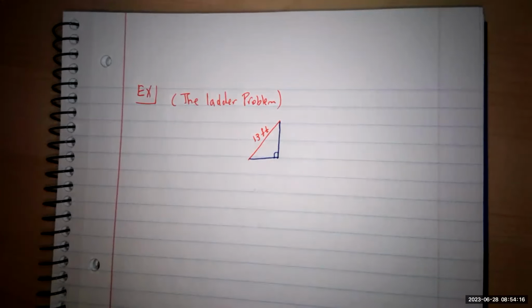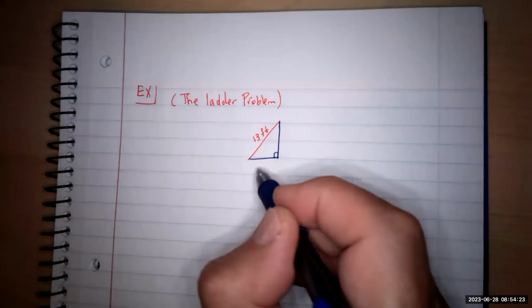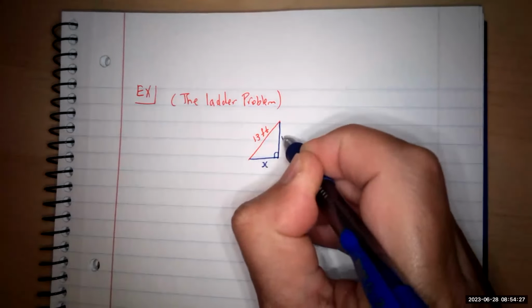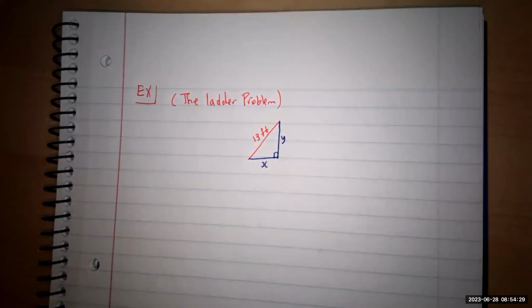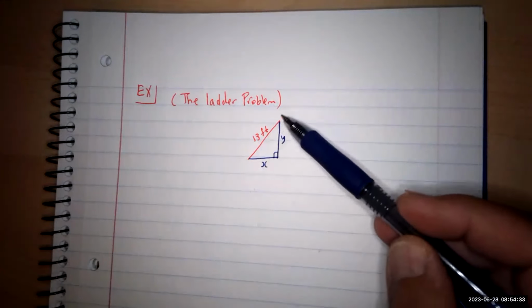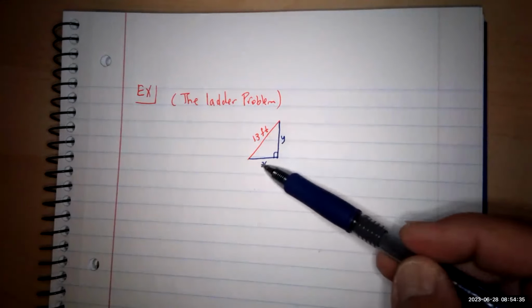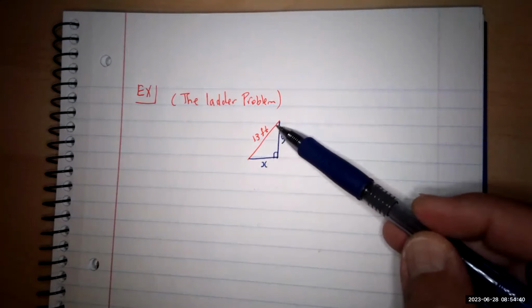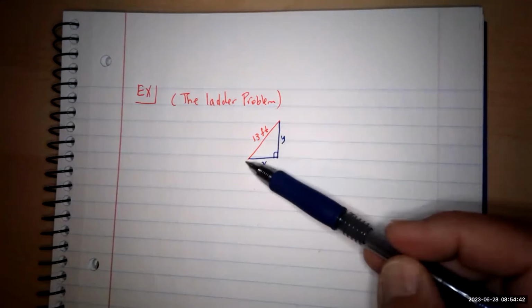So this is going to be a situation you're going to have, and this is what we are going to call the ladder problem. This distance, we call it X, and this distance, we call it Y. As you move the ladder, there is going to be a rate that you push it up or you pull it away.